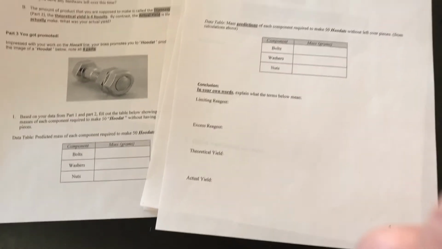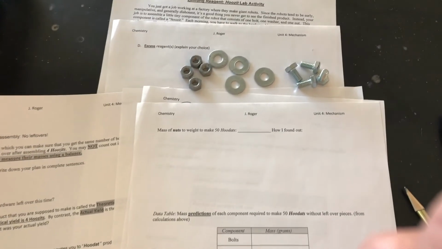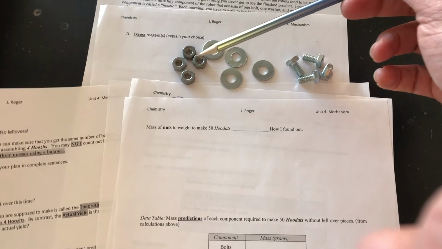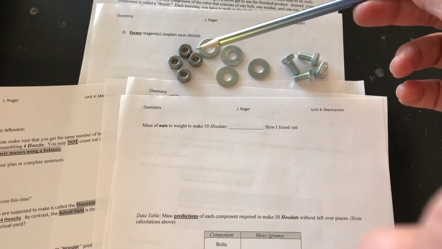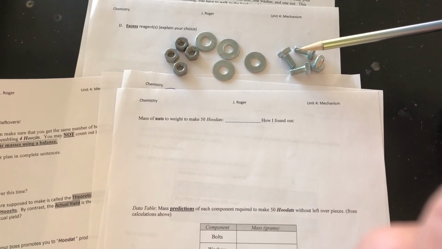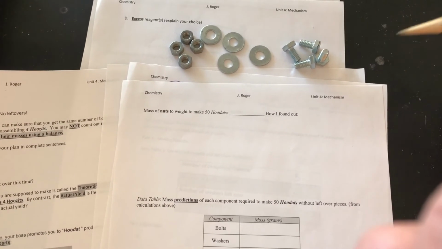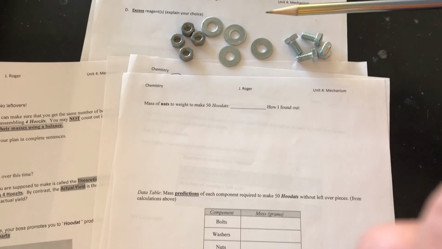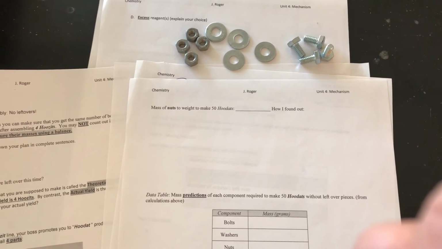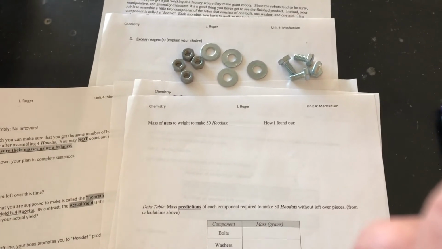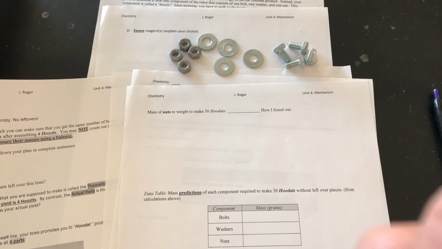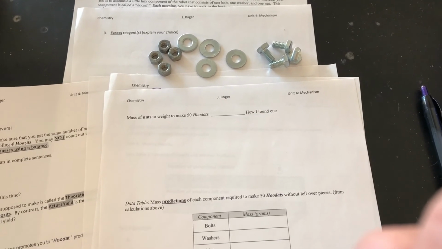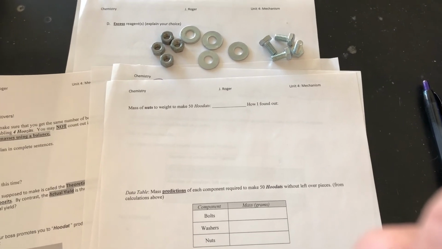So for example, in part 2, when we measured the mass of the bolts and the washers and the nuts, we were measuring the mass that we hoped would produce 4 Hoozits. And so that was the theoretical yield, right? In theory, that would have given us 4 Hoozits.